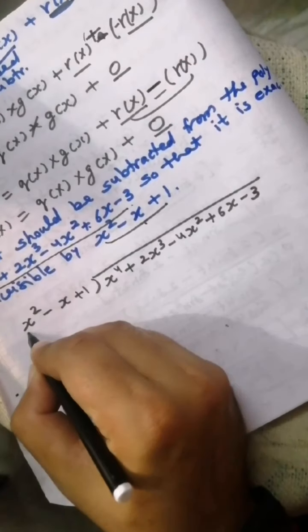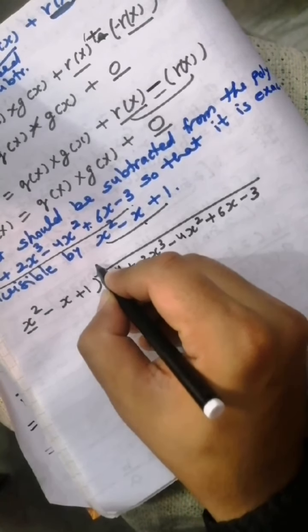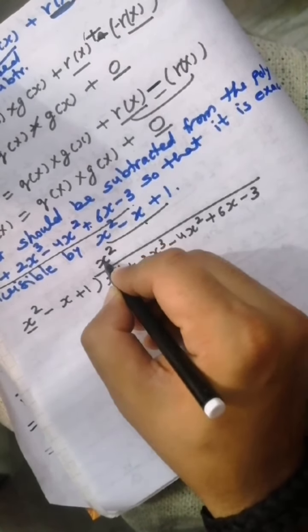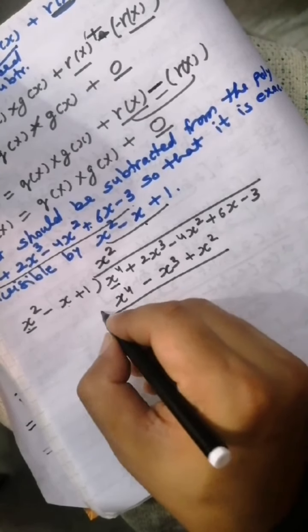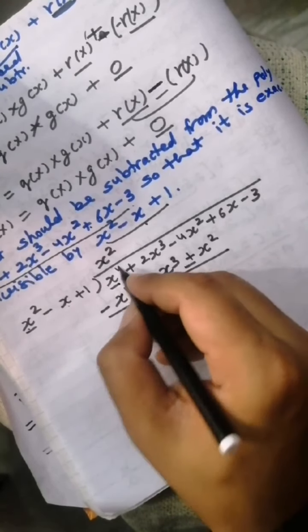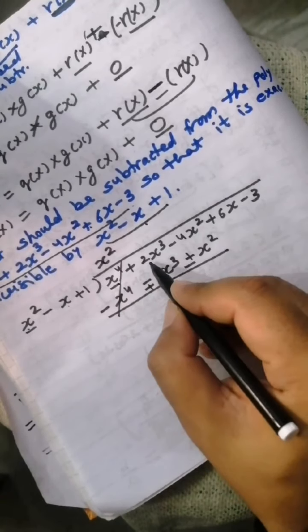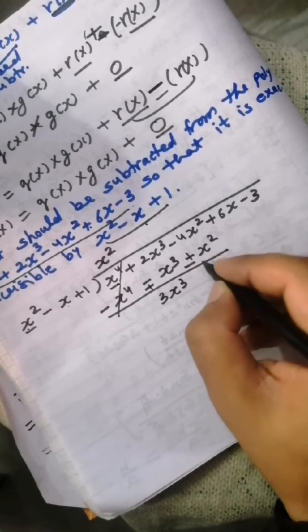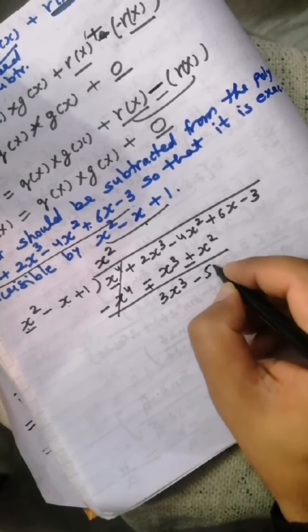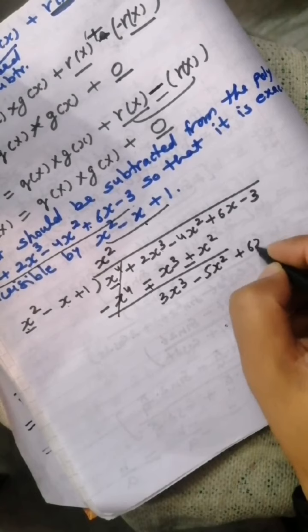Now x square goes into x to the power 4, so multiply by x to the power 2. x to the power 2 multiplied by x to the power 2 is x to the power 4. x to the power 2 multiplied by minus x is minus x to the power 3. And x to the power 2 multiplied by 1 is plus x to the power 2. Now we subtract, so minus, plus, minus. This term cancels with this term. It is 2x cube plus x cube, which means 3x cube. Minus 4x square minus x square gives minus 5x square. And plus 6x minus 3.